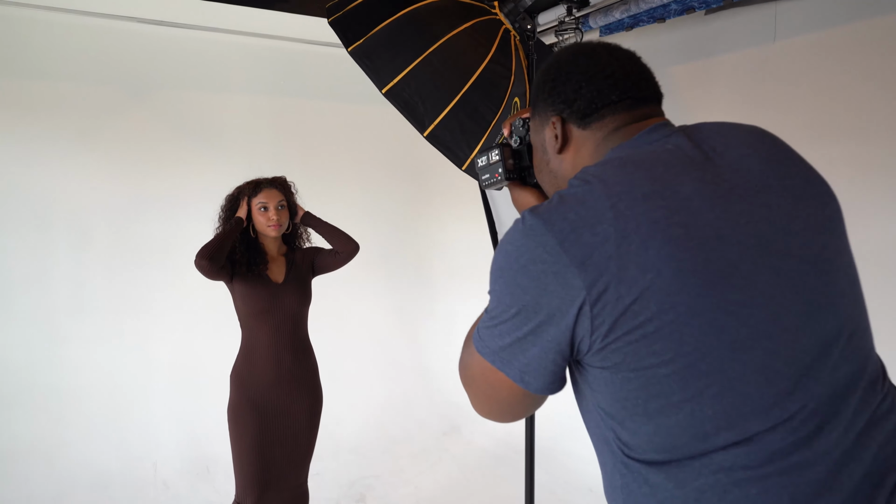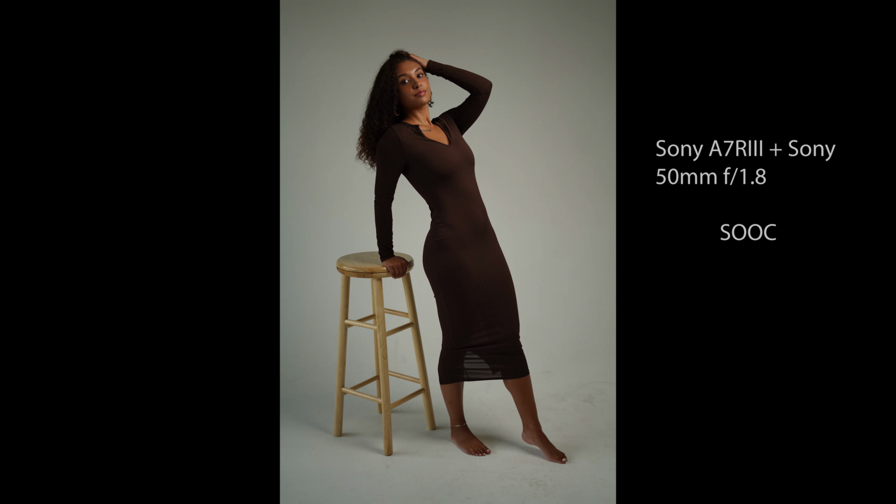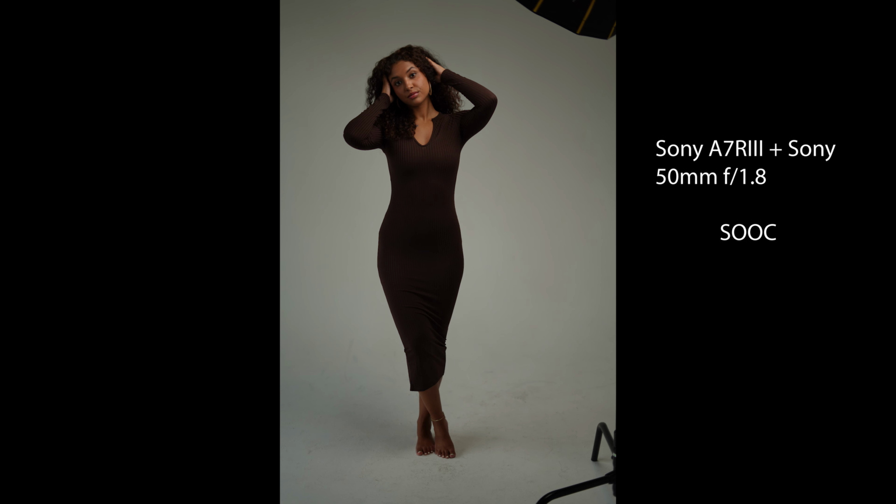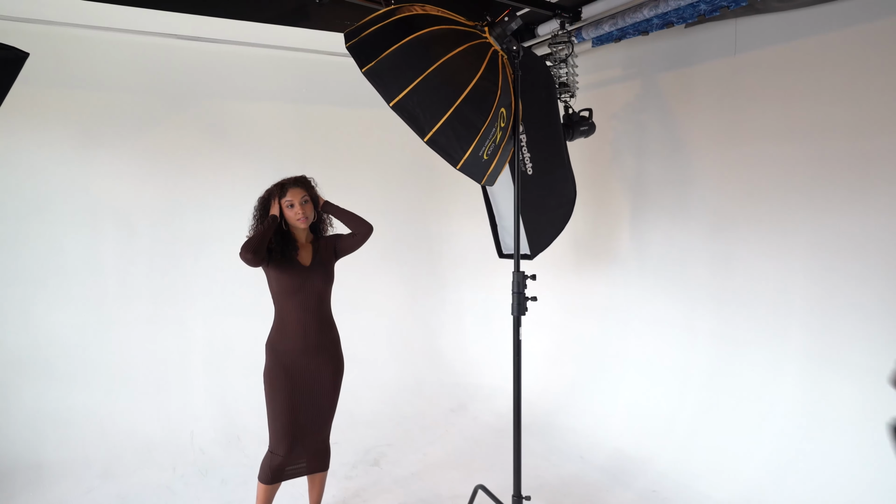Wide open at f1.8, these images are extremely tack sharp. And I just want to point out that this plasticky little gem, the 50mm f1.8 from Sony, when you put this on an A7 III or an A7R III, it feels like there's nothing attached to your camera body. That's how light this thing is.